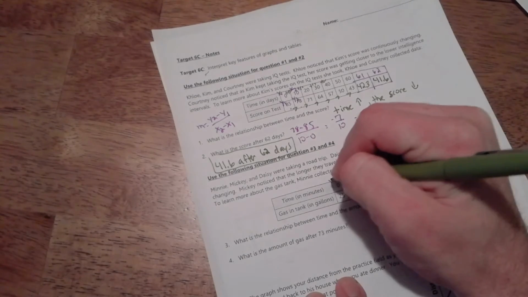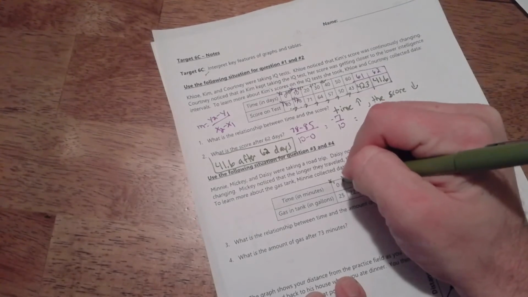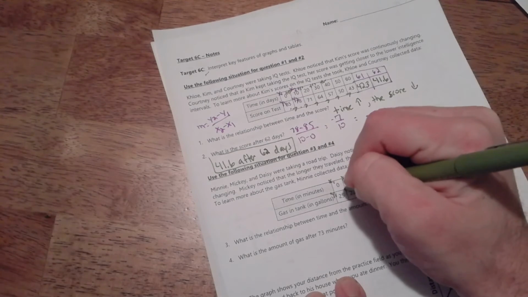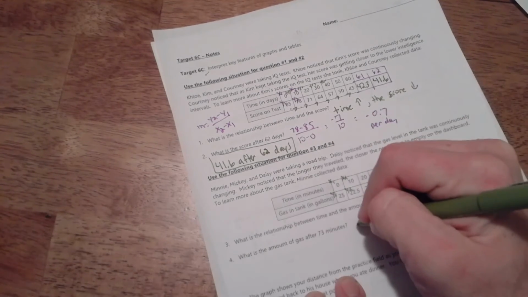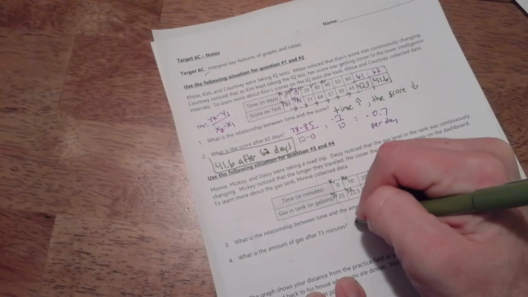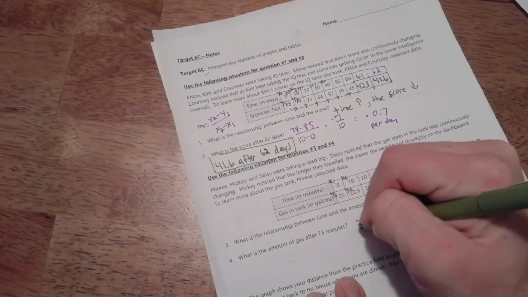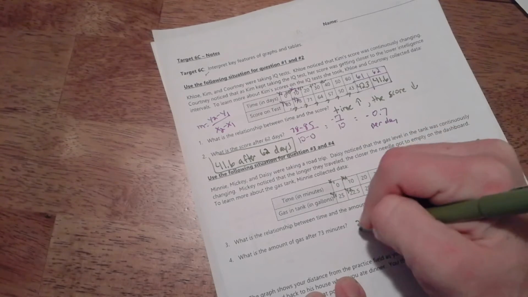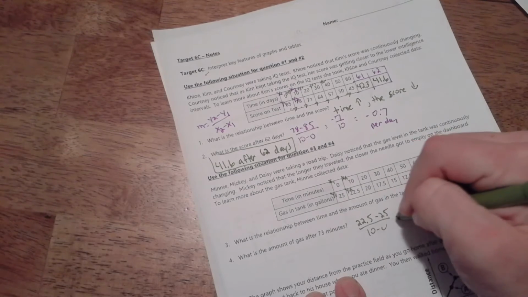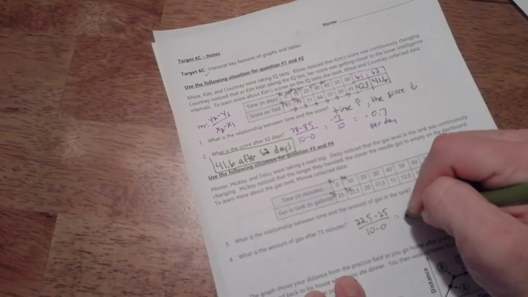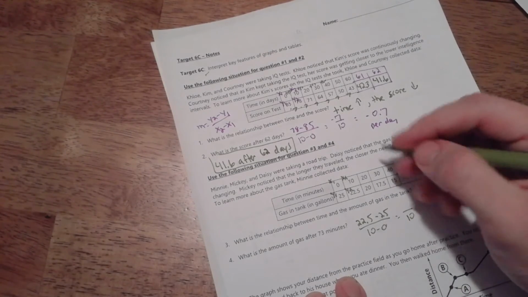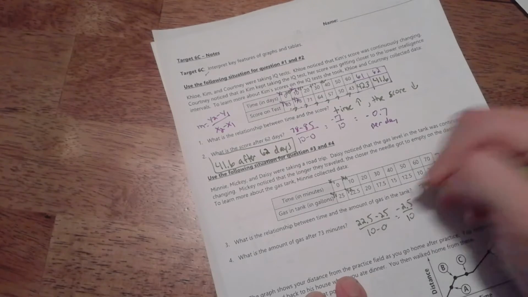So if we call this x1, x2, y1, y2, we have 22.5 minus 25, 10 minus 0. So it's 2.5.